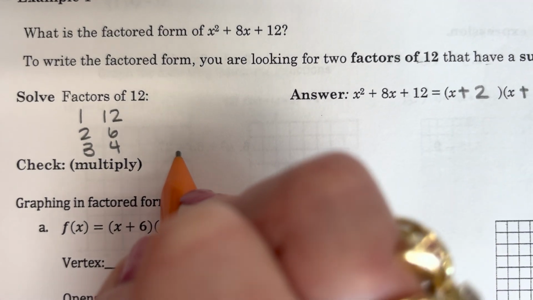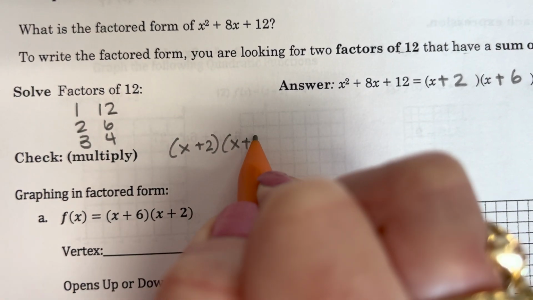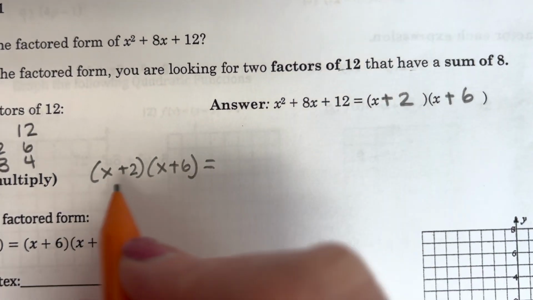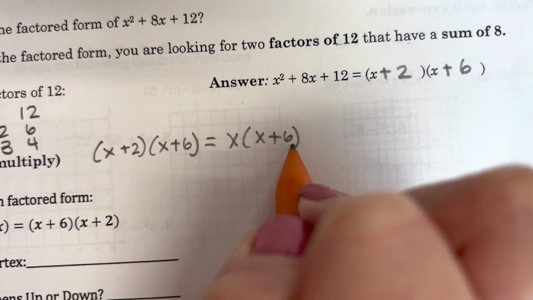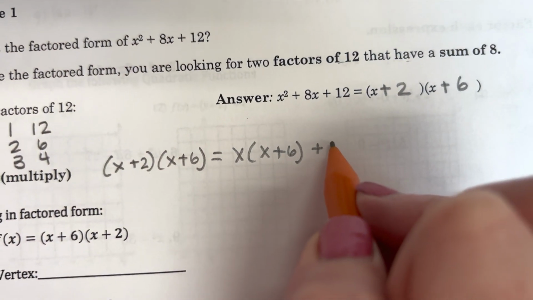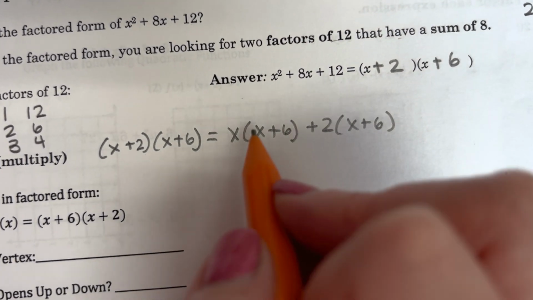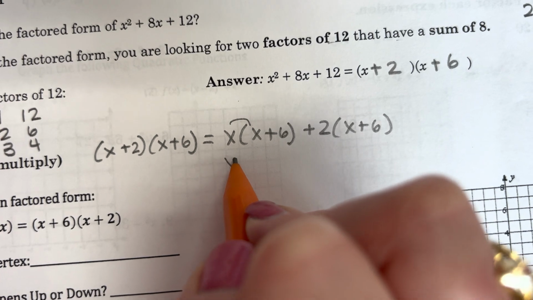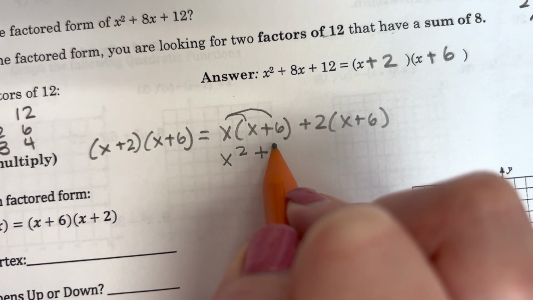Multiply that out. x plus 2 times x plus 6. That's the same thing as taking x and multiplying it by the x plus 6, plus the 2 times the x plus 6, if you like to work it out this way. Distribute: x squared. Multiply x times 6, that's 6x.